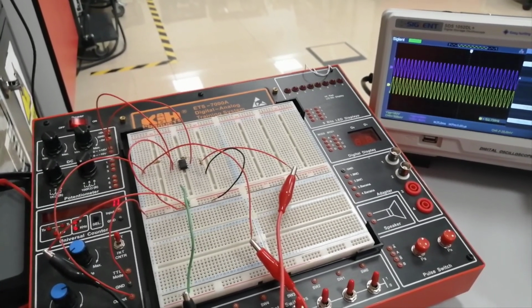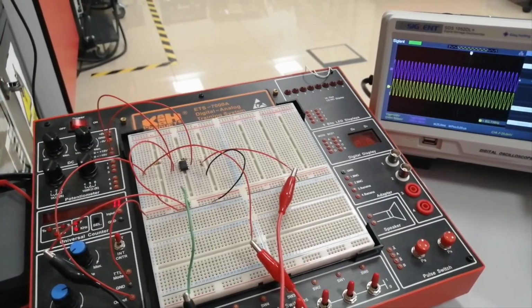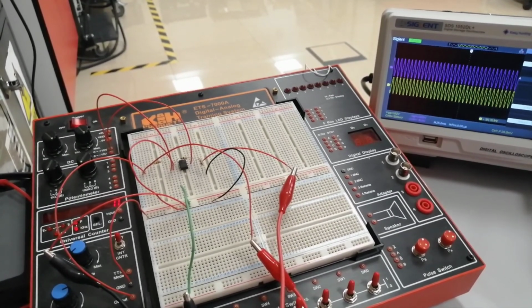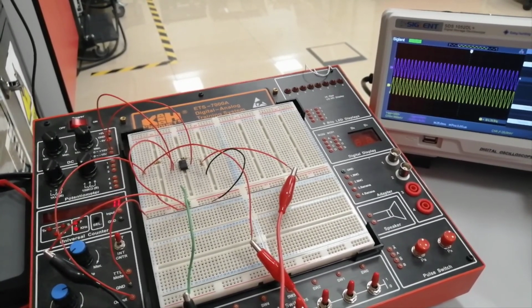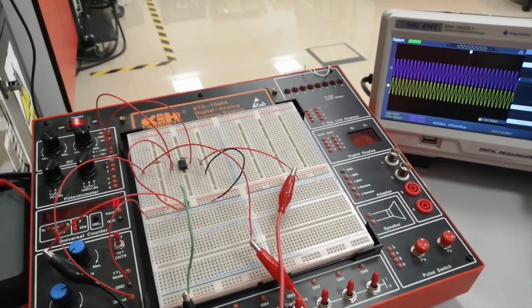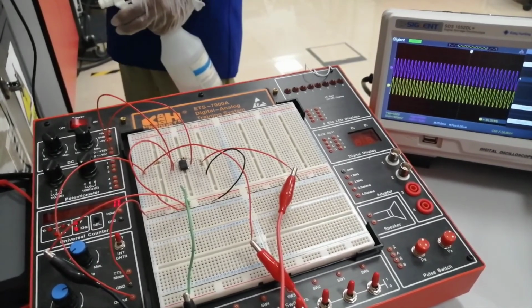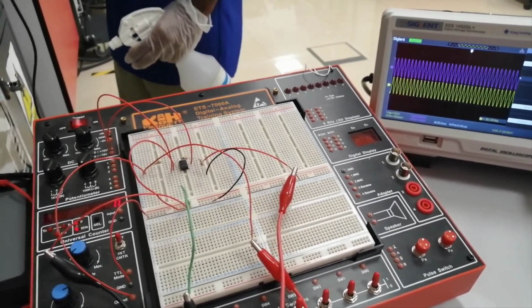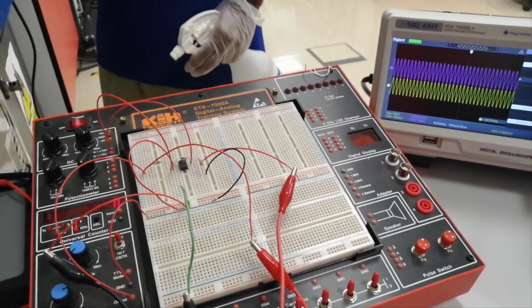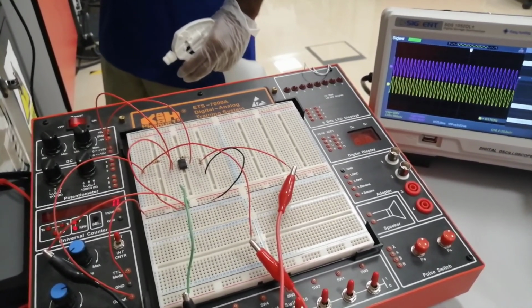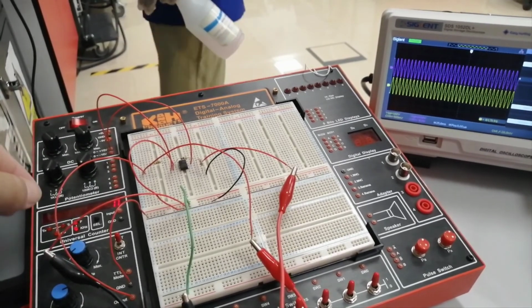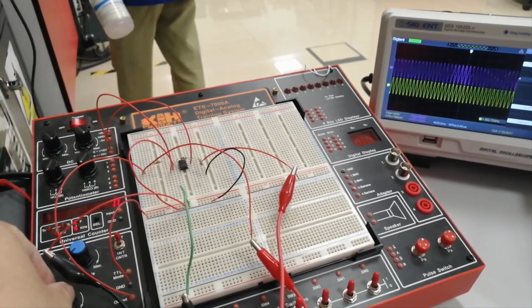Okay, so the input, no, in 20 hertz is still 1.02, and my output is 21.2. So it's all the same. So I will do now the 200 hertz. I'm going to increase the frequency to make it 200 hertz.